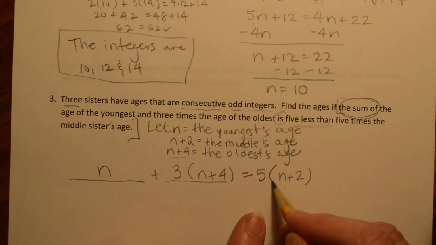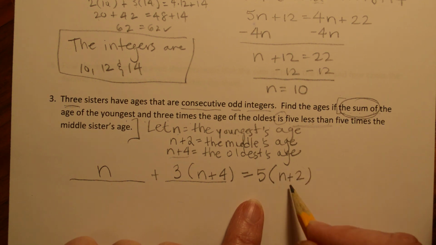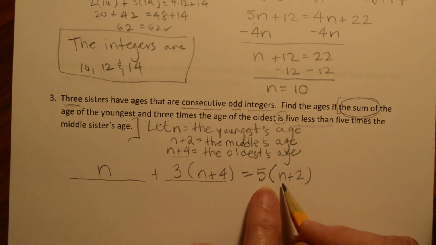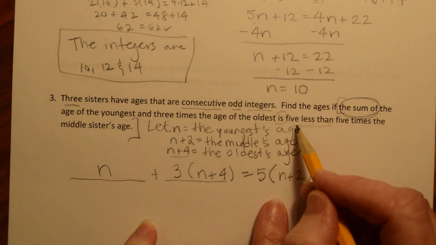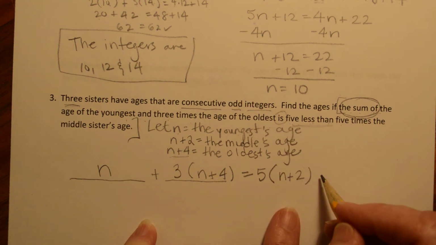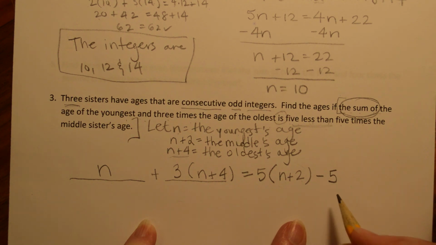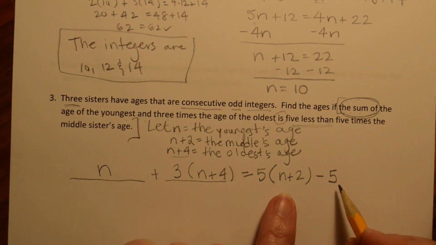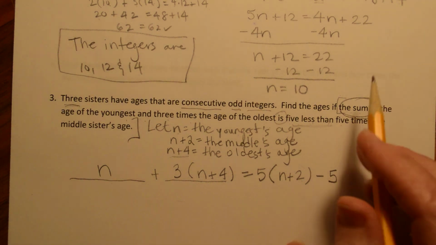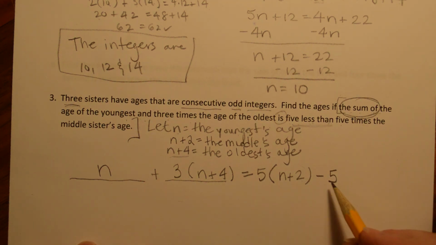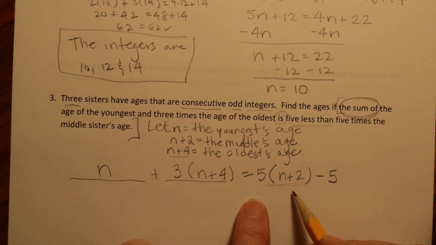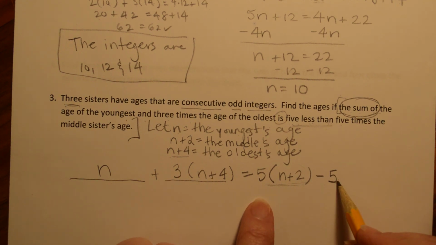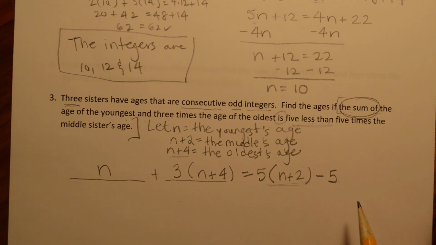These parentheses are significant because it's 5 times this whole thing, and then 5 less than that, all right? If you put these in the wrong order this time, you're going to get the wrong answer. Before you would have gotten the correct answer still, but here now you will get it wrong because this is the bigger number and we're taking 5 away from it. So if you reverse it, you're going to end up getting a negative number or something.